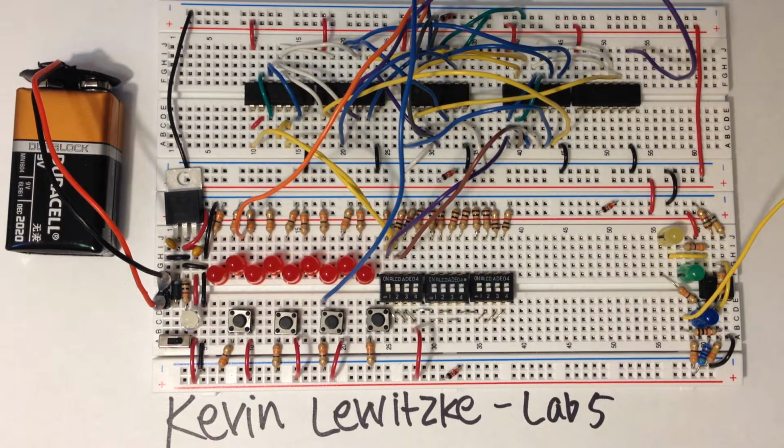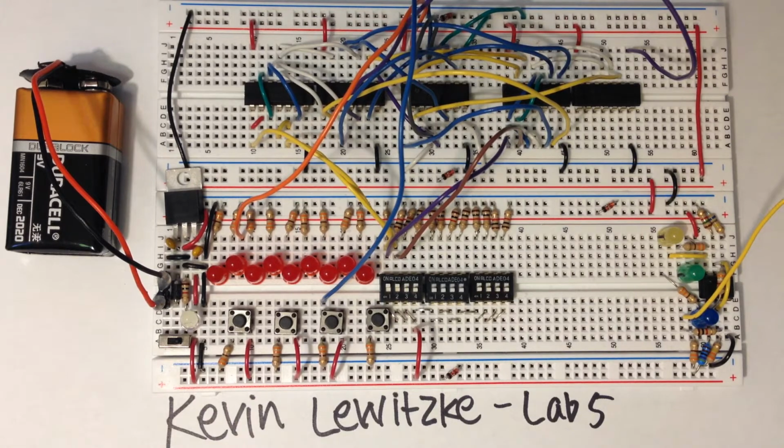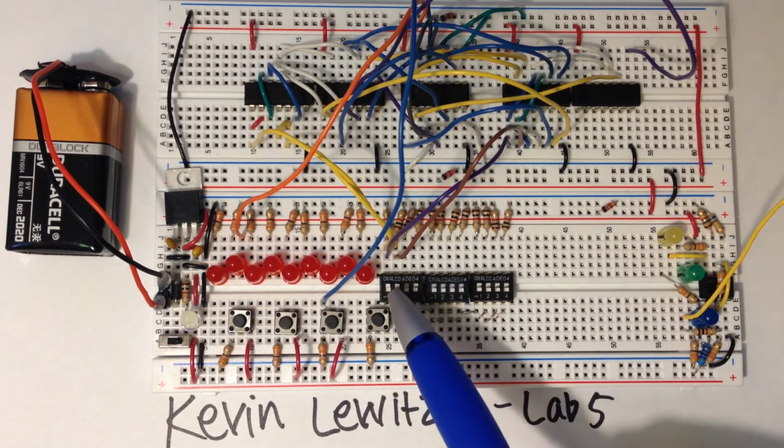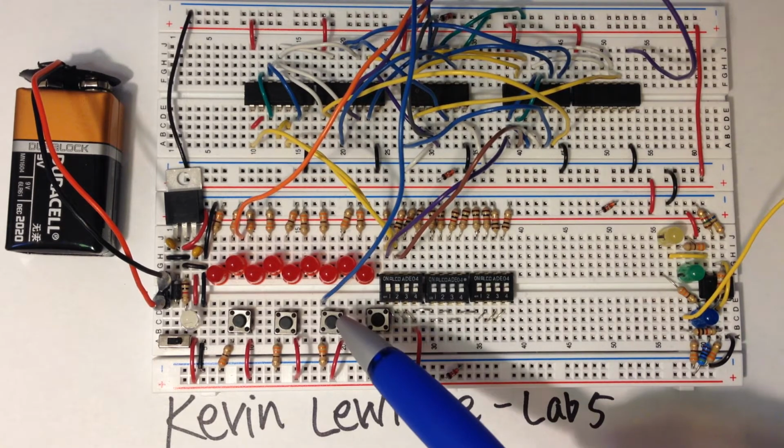For this lab, we had to use the 4027 chip, which is the dual JK flip-flop, along with NAND gates to create a circuit that has one output, which is Z, which I have indicated with this LED right here, and two switches. One is X1 and one is X2. Those are these two switches here, and a pulse switch, which represents the clock, and that's this switch here.